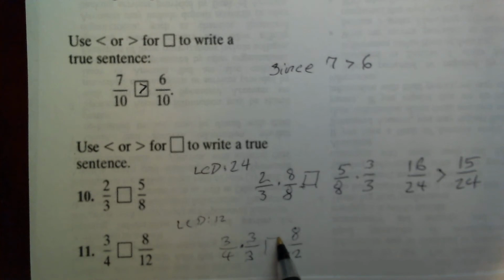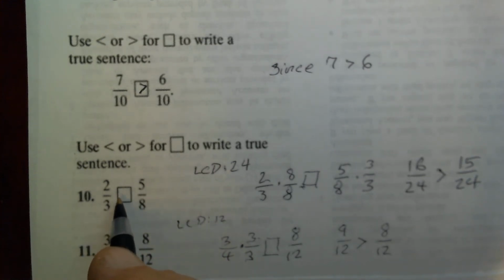So let's see what that is. So 3 times 3 is 9. 4 times 3 is 12. 9/12 compared to 8/12. Since 9 is greater than 8, 9/12 is greater than 8/12. So let me just put this in here and there.